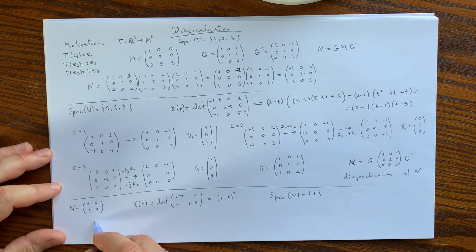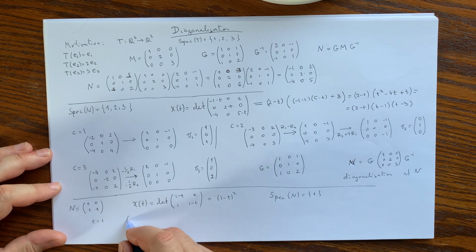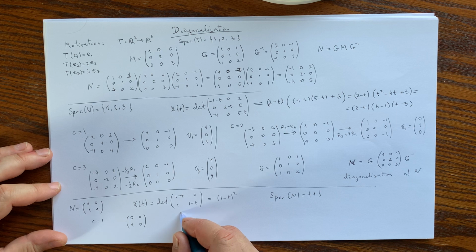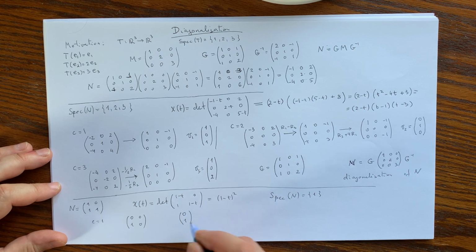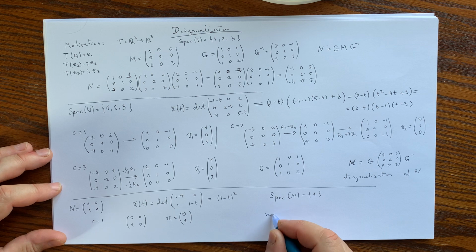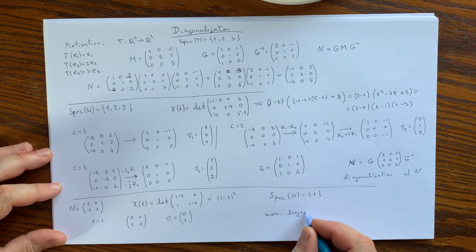And then continuing with the story of finding eigenvectors for this eigenvalue, we will only have one solution, because when we subtract 1 from the diagonal, we will have this result, which will be saying that the first coordinate, whatever it is, is 0. So any eigenvector is proportional to the second coordinate vector. And we only have one up to proportionality. It's not enough to build a basis in the two-dimensional vector space. So this matrix N is non-diagonalizable.